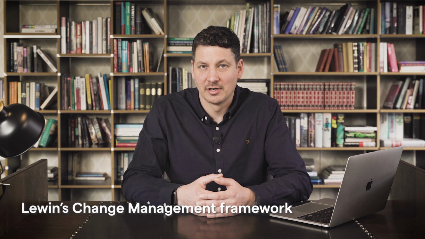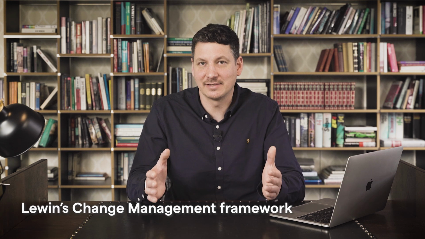Let's now explore Lewin's change management framework, which consists of just 3 main stages, including unfreeze. This is the preparation stage where employees must get ready for change. The crucial step here is to enhance open communication, explaining why change is necessary. And the goal is to overcome employees' resistance to change as much as possible.